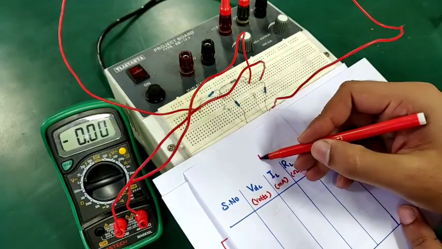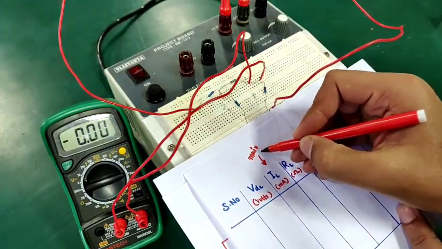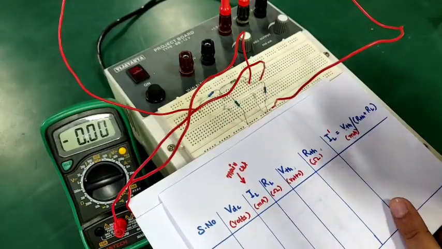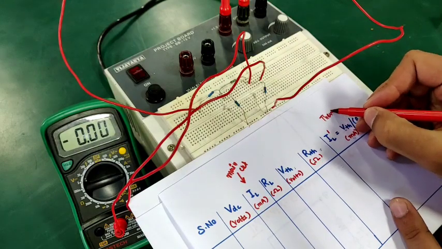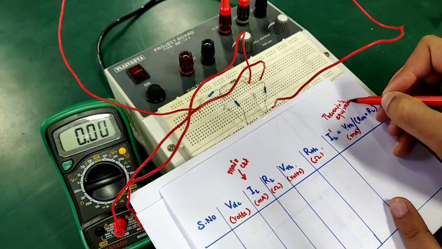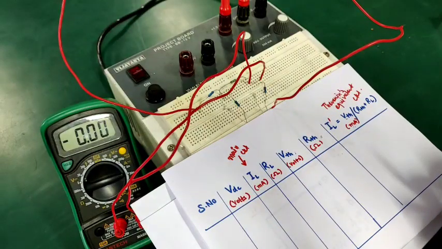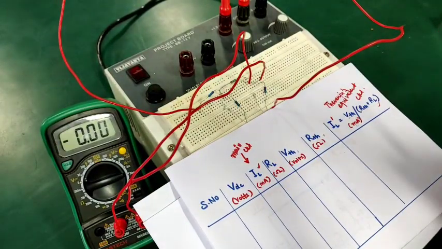This first value of IL is in the main circuit, and this other one, let us consider it IL dash, will be calculated with the help of Thevenin's equivalent circuit, and our main aim would be to verify whether this IL and this IL dash are equivalent to each other or not. Fine.